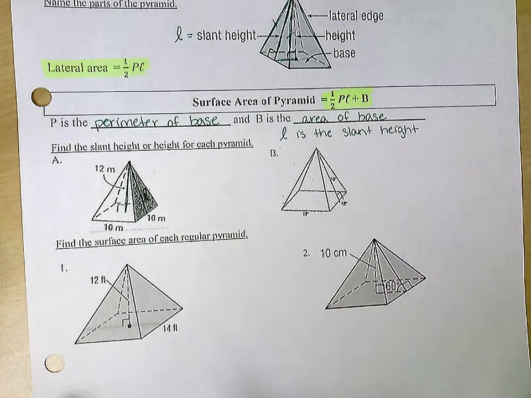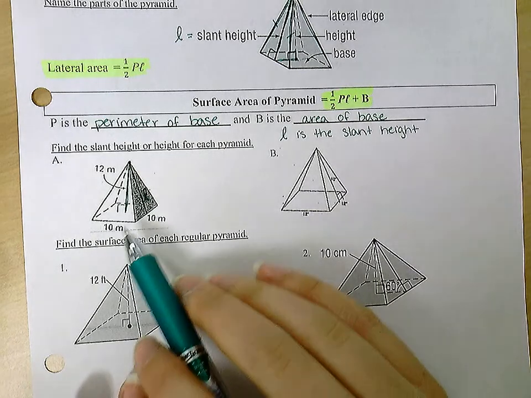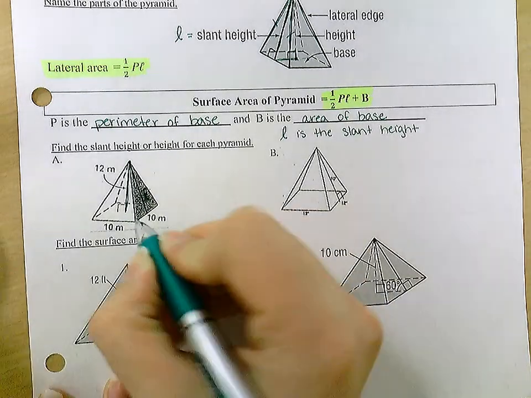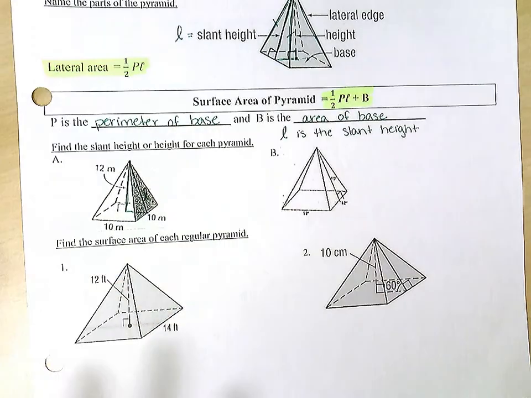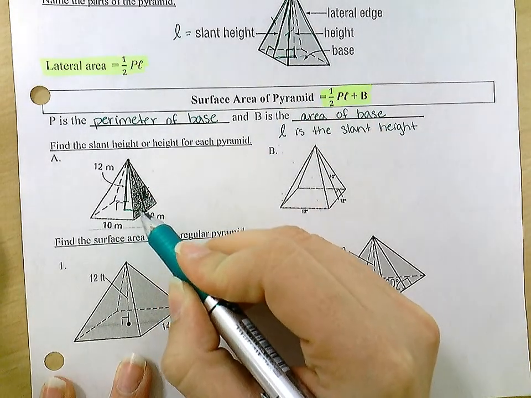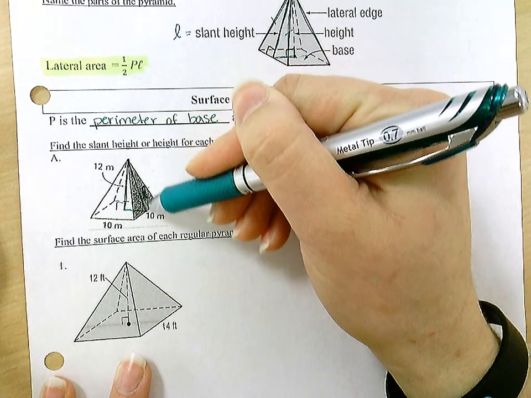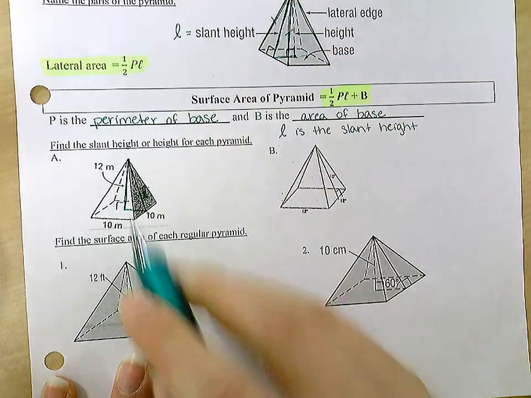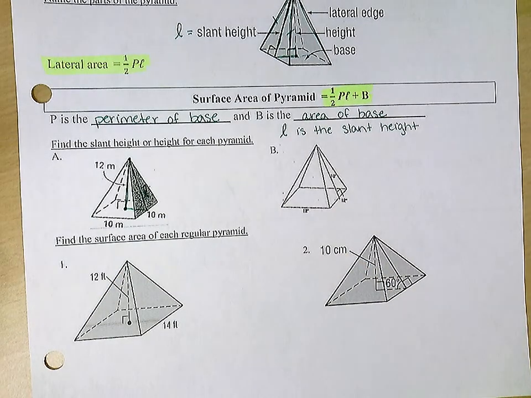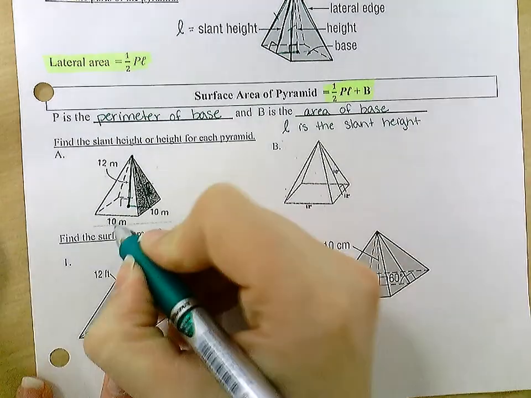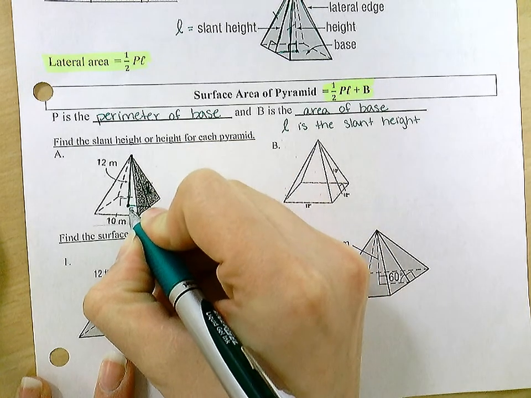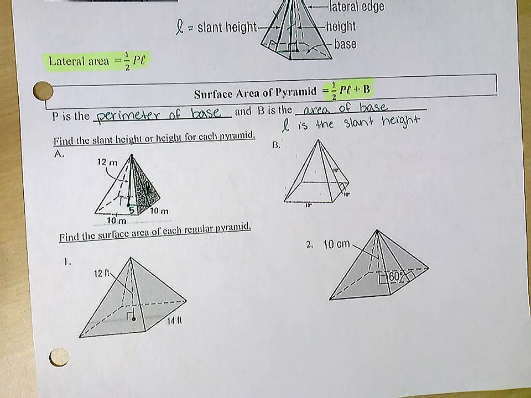Now what I can do, since this is a regular pyramid and I know all of those base edges are the same length, I can create a right triangle within my pyramid. So using the height, this bottom segment here, and that slant height, we create a right triangle. Since it's a regular pyramid, that means the height hits that base at the center point. So I can split this side length in half to get the length of this segment that I drew in, which will be 5 in this case.